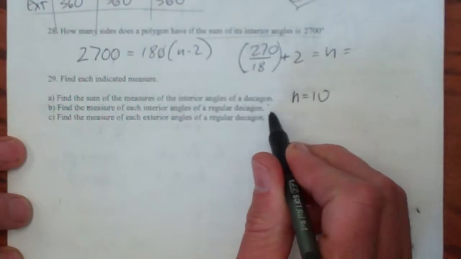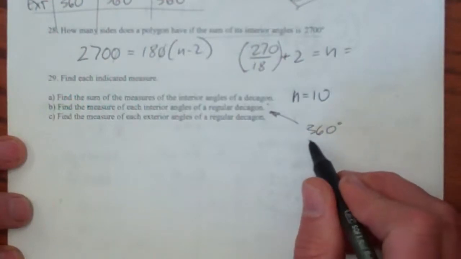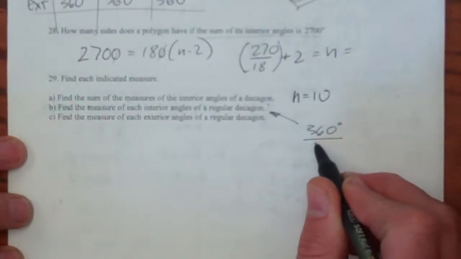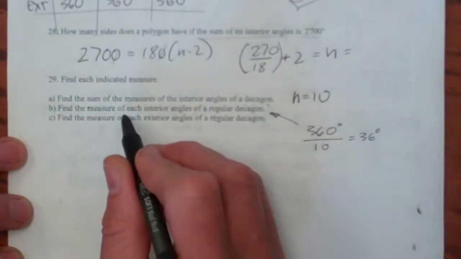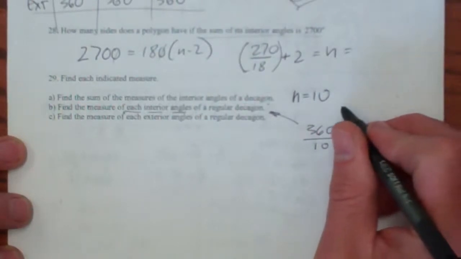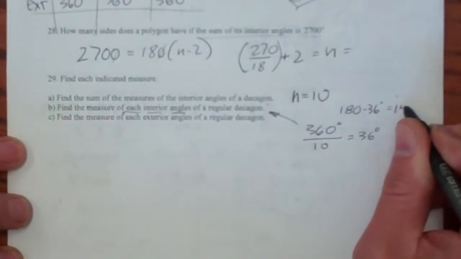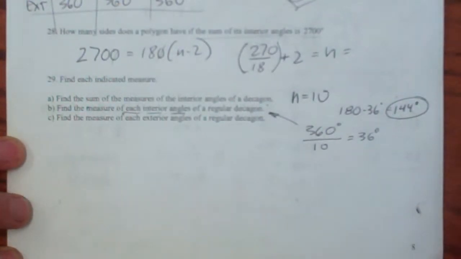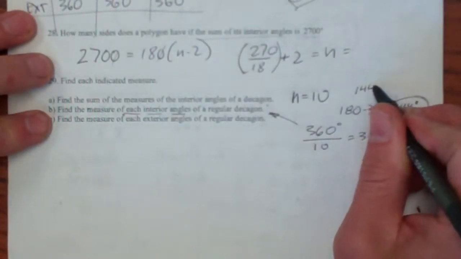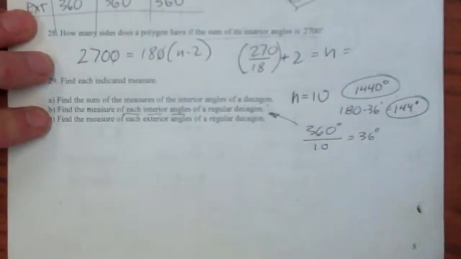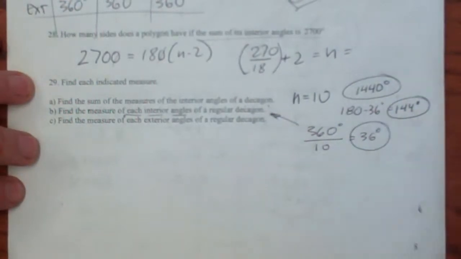Well, it's actually easier to start with this, because if you know you've got 360 degrees of exterior angles and you've got 10 vertices, that means each one is 36 degrees. So each interior angle is going to be 180 minus 36, and that's 144 degrees. Okay, so that's pretty easy. Then, of course, if you got 10 of them, that does the math for you, and that would be 1440 degrees right there. Find the measure of each exterior angle of a regular decagon. Well, that's what we found to start that problem.